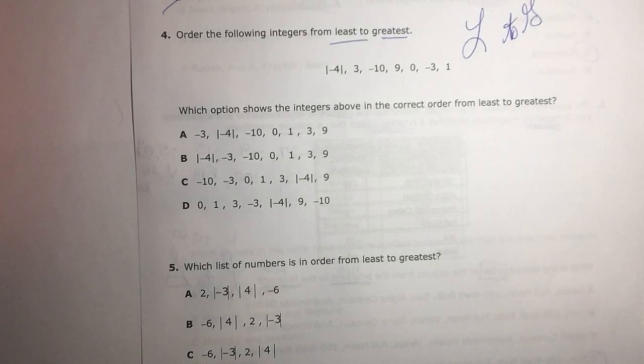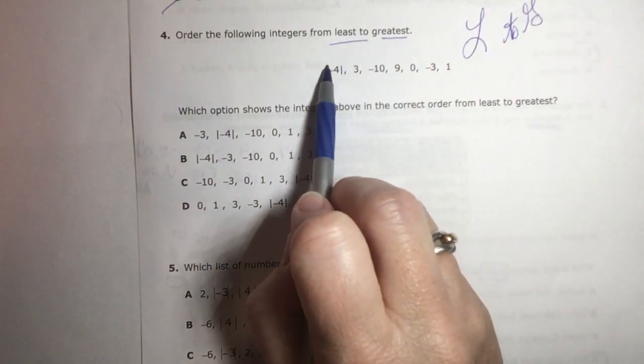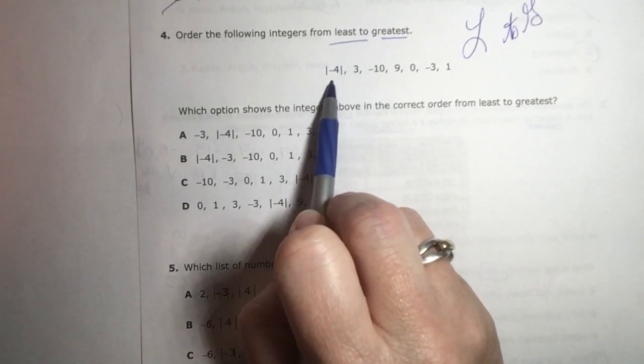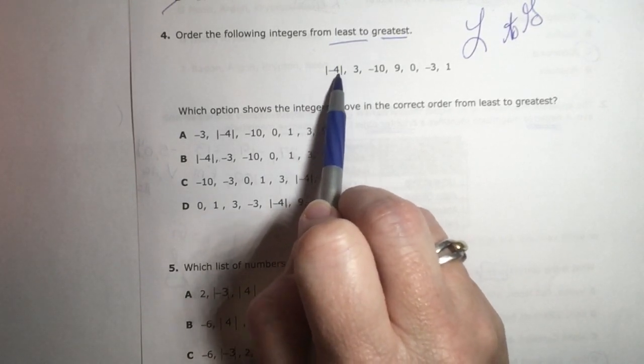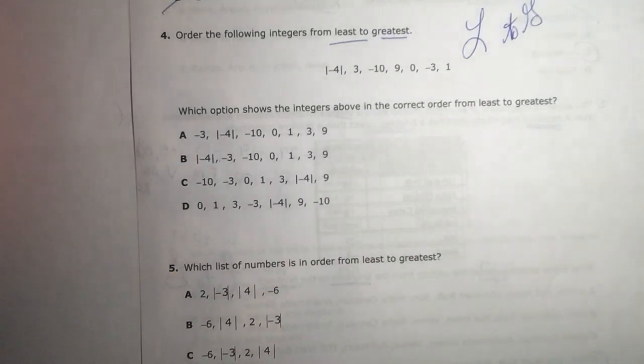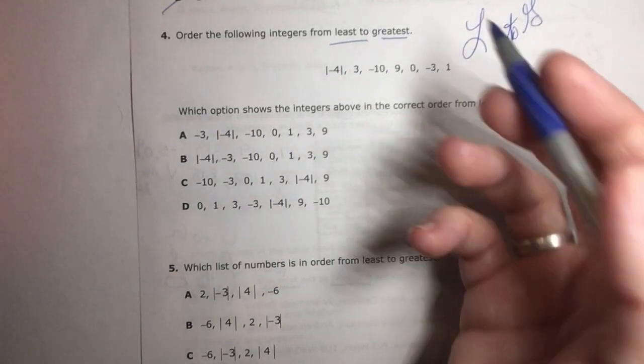Now, before I start doing this, I see something that I need to make sure that I remember. Do you see something that your little brain should be saying, ooh, what's that? Yeah, right here, right? You remember what that is? Okay, that is the absolute value of -4. So how far away is -4 from 0? What's that distance?